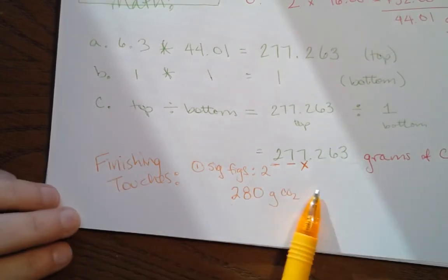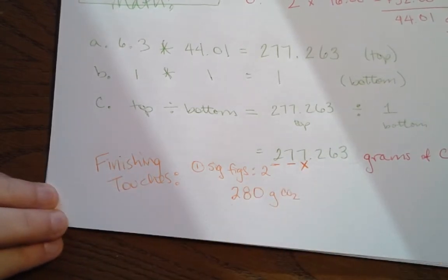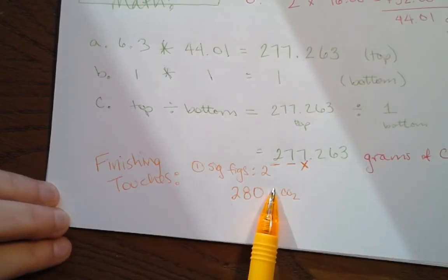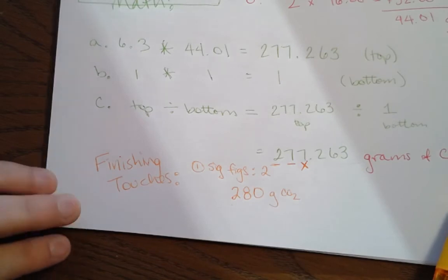Again, don't worry too much about your finishing touches. If you're looking at this and you're like, yep, got it, totally go for it. If you're looking at this and you're like, what on earth is she talking about? Don't worry about it. This is also a correct answer.